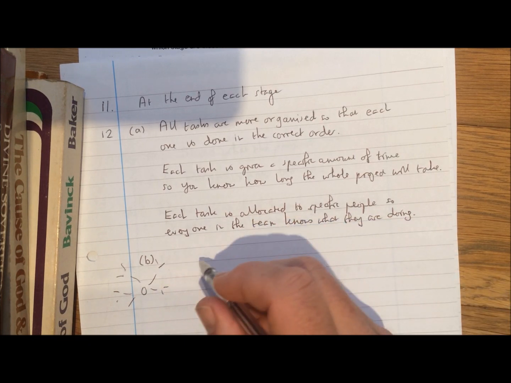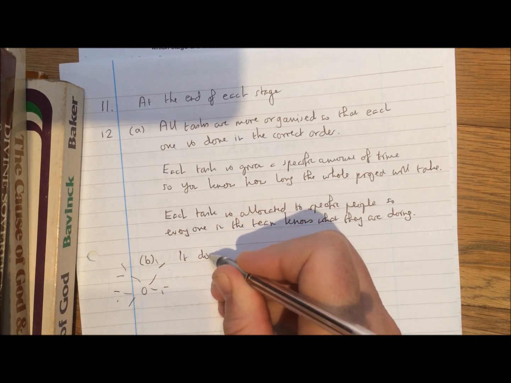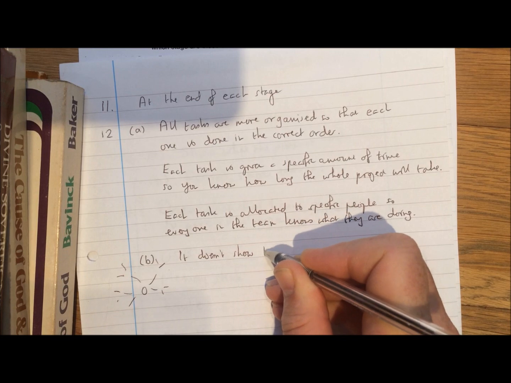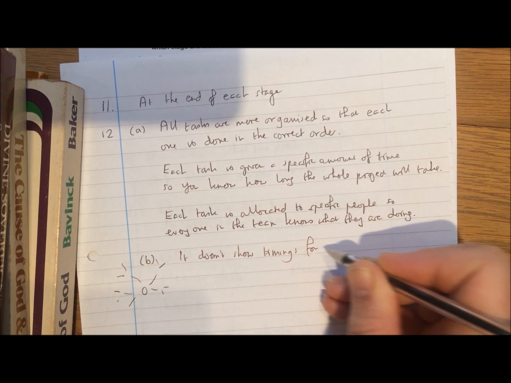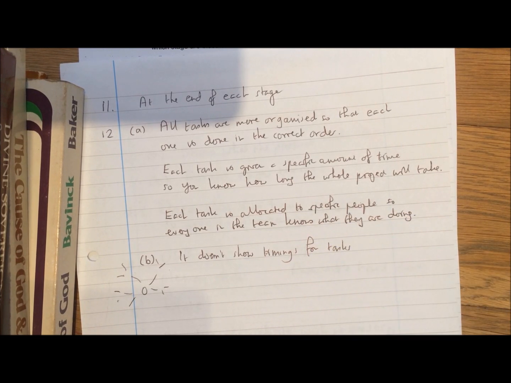So one of the problems for a mind map is that it doesn't show timings for tasks. It only shows you what tasks are to be done. So one disadvantage.